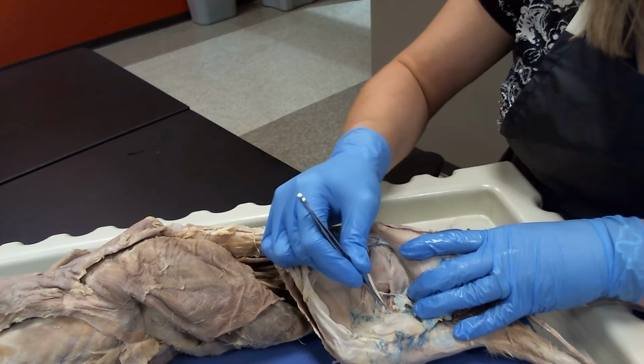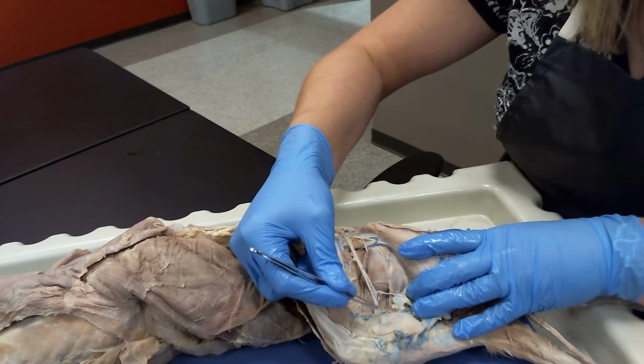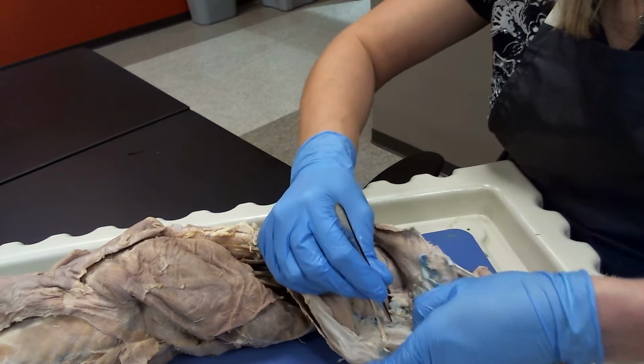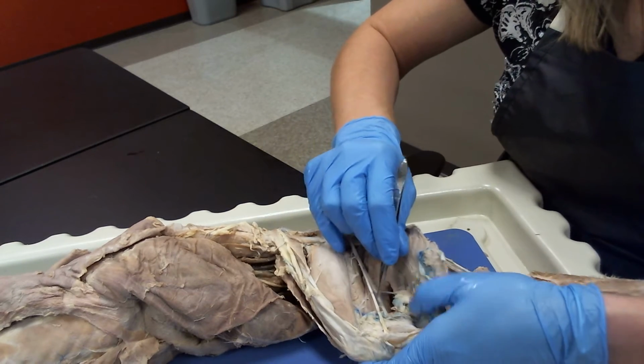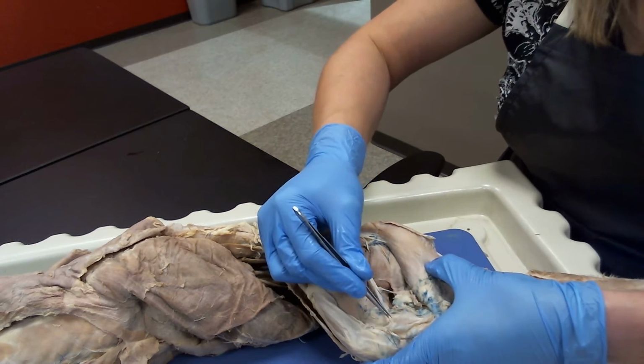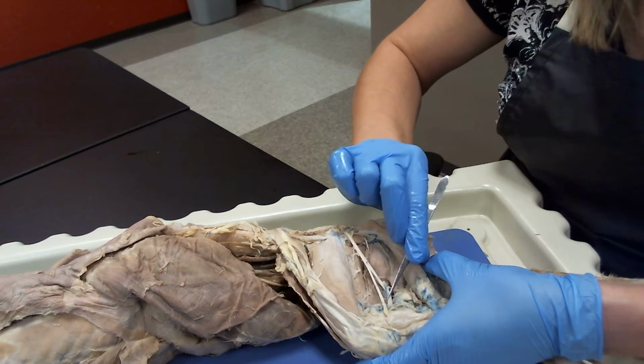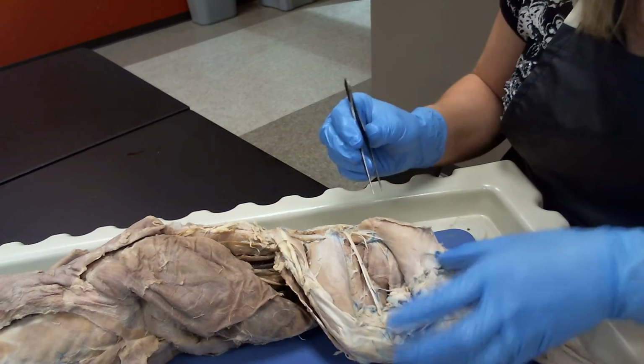You'll watch your sciatic. Your sciatic branches into two. You've got one coming here on the front of the leg, and then you've got one diving in deep on the back of the leg. This one coming to the front of the leg, this is your peroneal, your common peroneal nerve, and the one diving in deep is your tibial nerve.